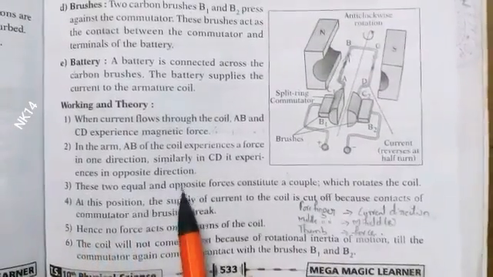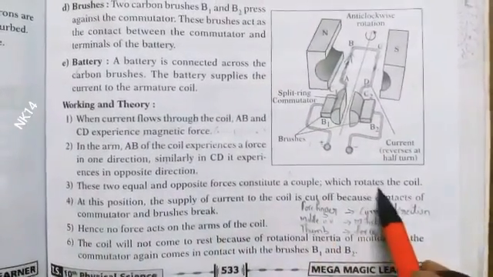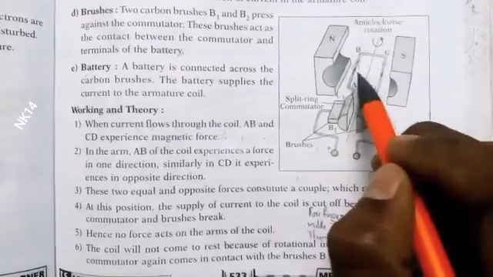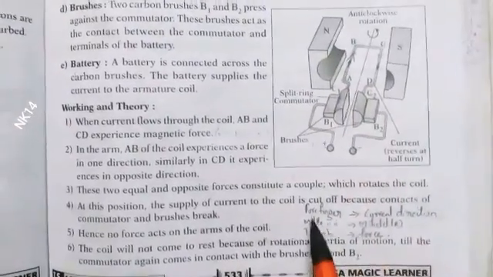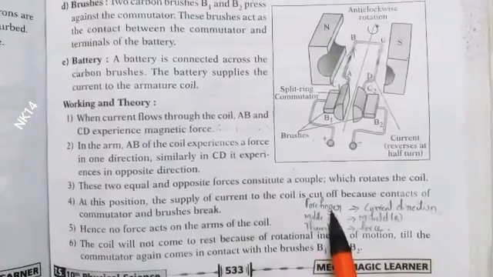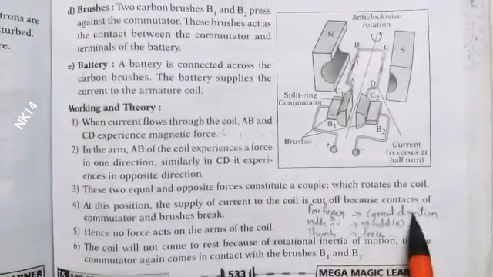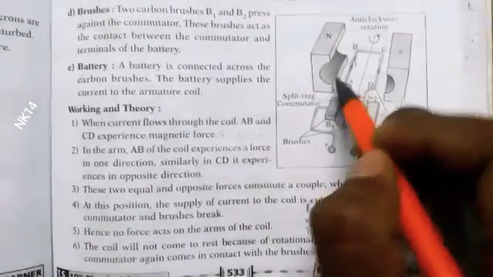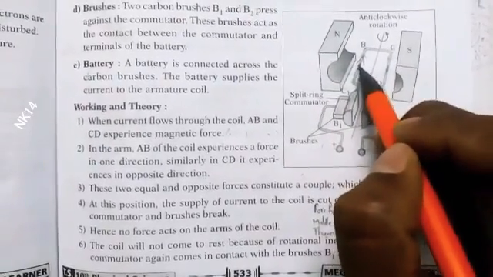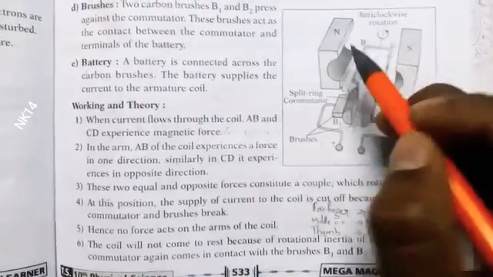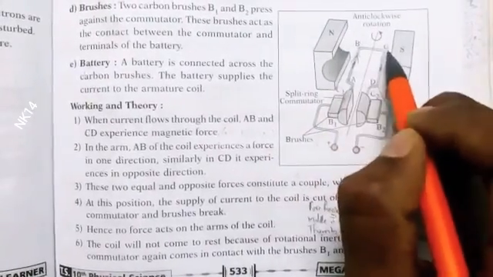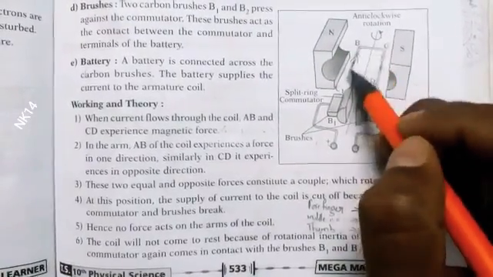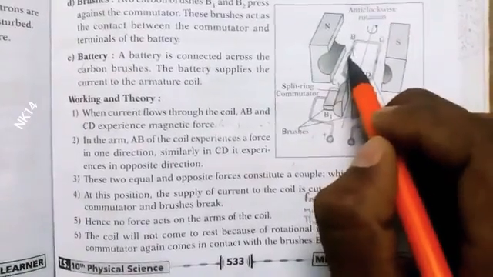Next, these two equal and opposite forces constitute a couple which rotates the coil. So what happens? These two make the coil rotate. Here Fleming's left hand rule plays a role. According to Fleming's left hand rule, if you stretch the forefinger of your left hand, it indicates the current direction, the middle finger indicates the magnetic field, and the thumb shows the force. So if the current is passing here, we know the magnetic field will be in the middle finger, from north to south, and the current will be in the forefinger, south to north, and the force is upwards.